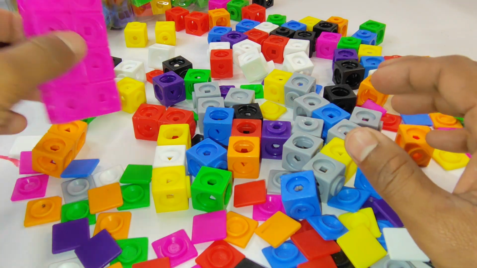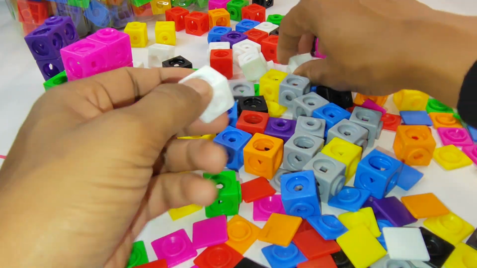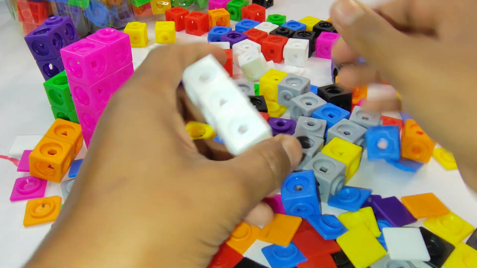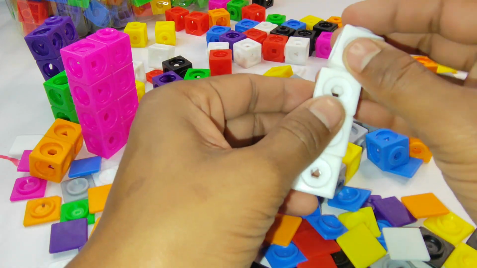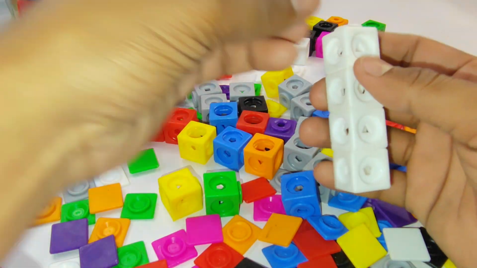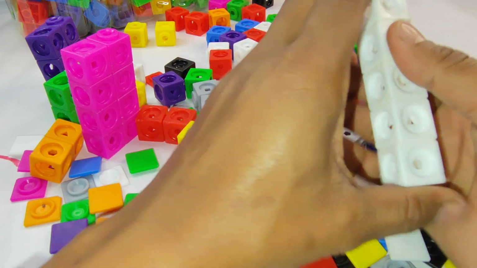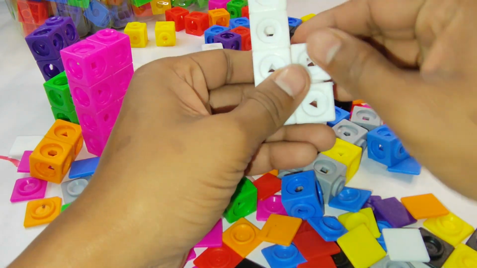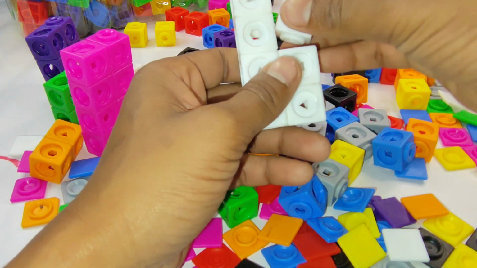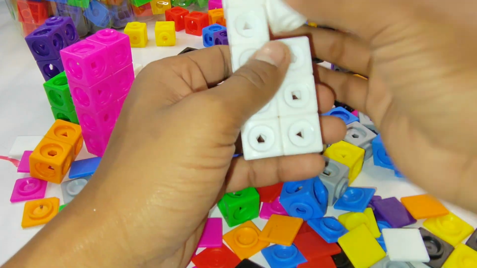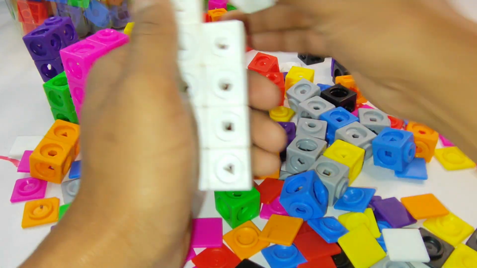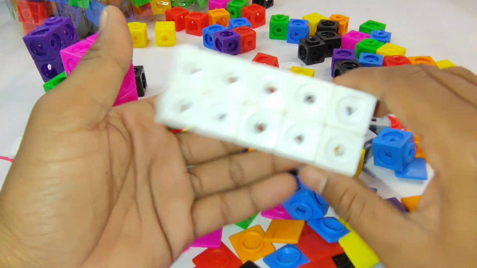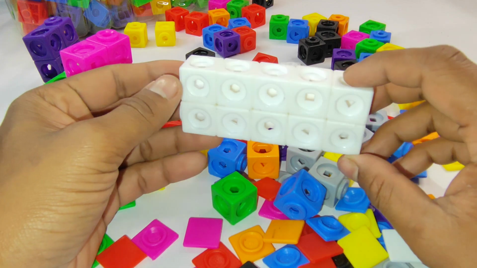Now we are going to create our last even number, 10. Hey kids, do you know what is the symbol of peace? Yes, you are right. White color is the symbol of peace. Now our number blocks 10 is ready. This is our number blocks 10.